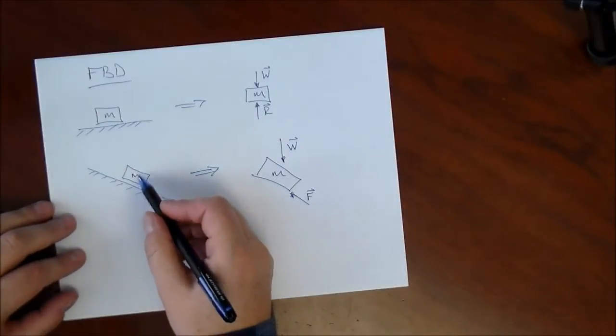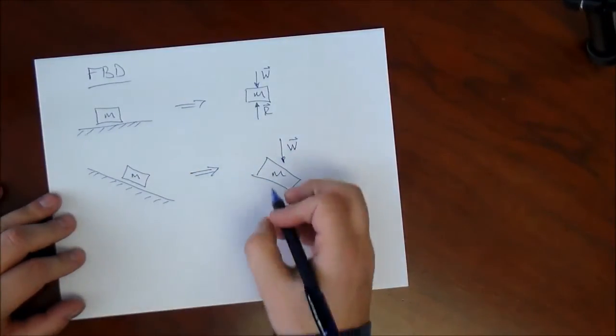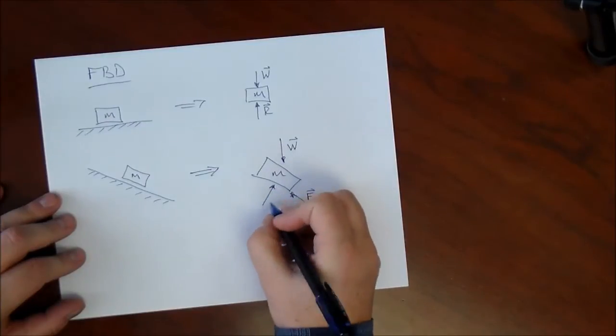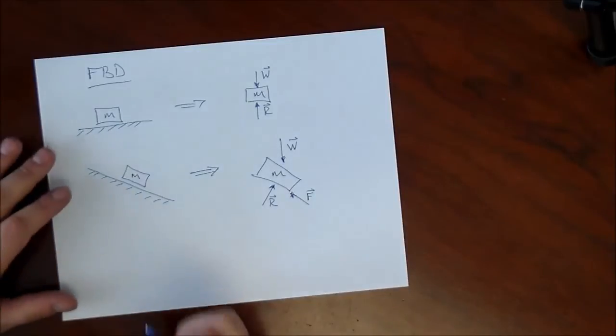And then there's going to be a force perpendicular. It's the same as the reaction force we had before. Call that R, the reaction force. And there's a free body diagram for that case.